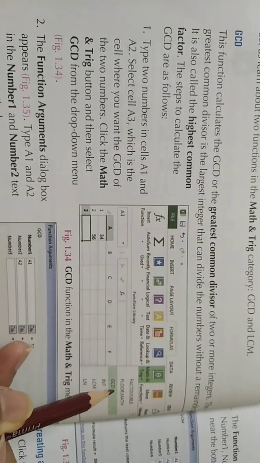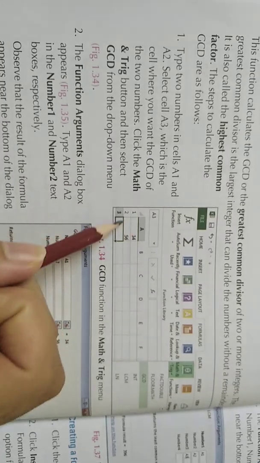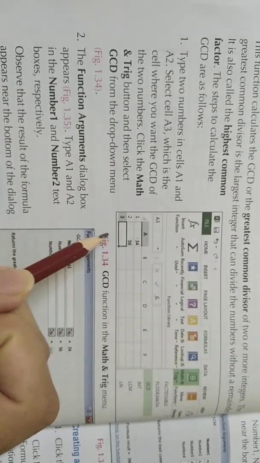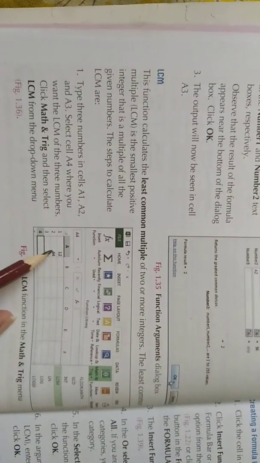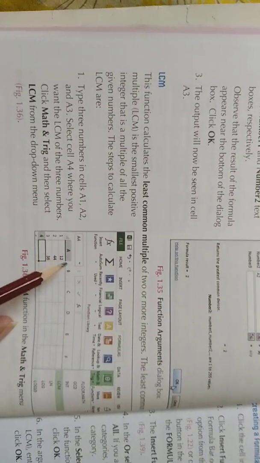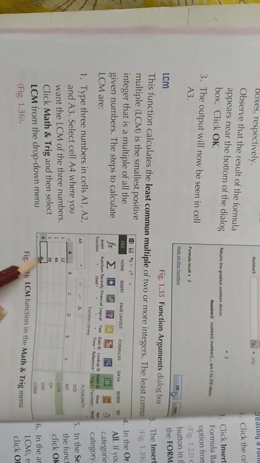When you apply these, it will give you the desired result, but you have to select the cells for which you are going to calculate. Same for the LCM. LCM is, you know, the least common multiple. You have to select the numbers or the cells and apply a formula from there, and its LCM will be calculated here.